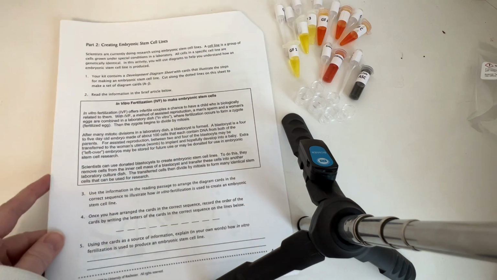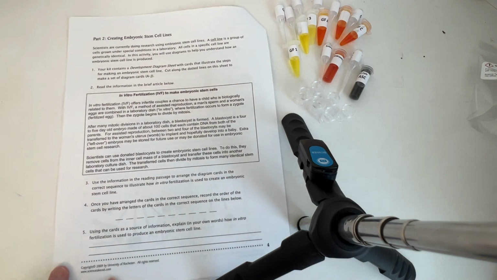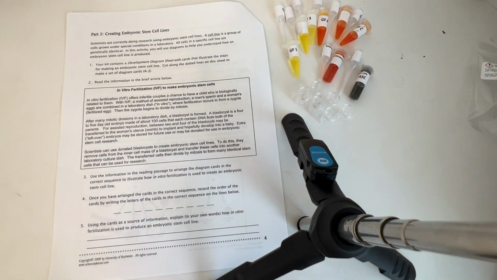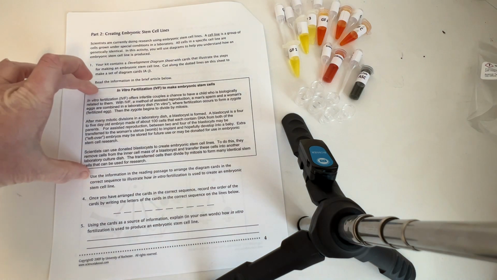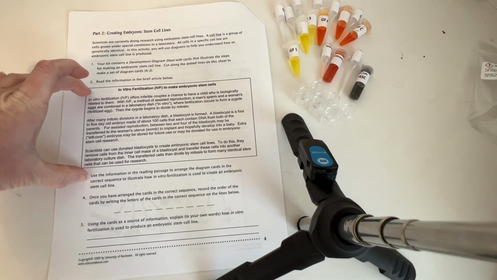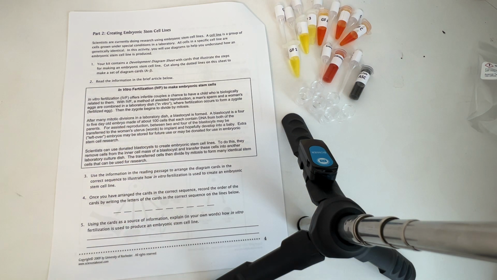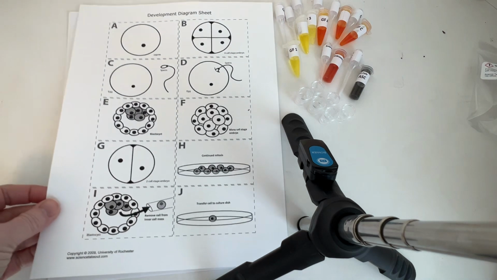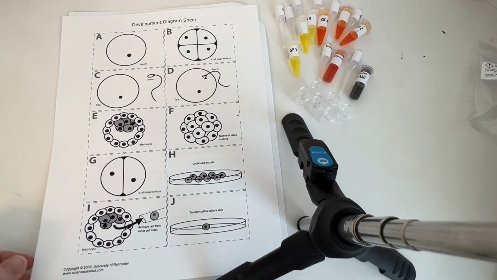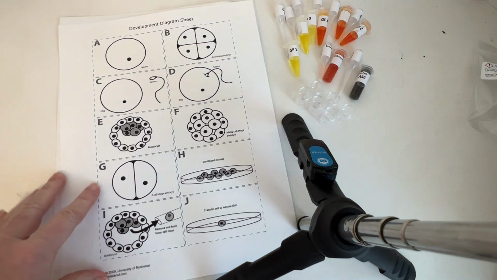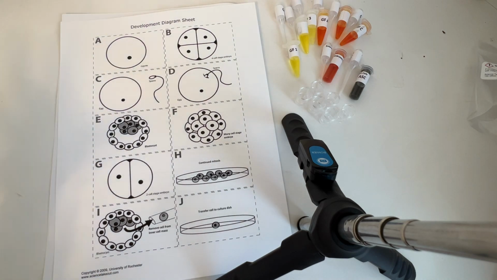Okay, then you are going to do some more reading on stem cells, and this reading in particular is very, very important. So make sure you go through and highlight it very carefully. But then it's going to ask you to take the development diagram sheet that is provided, and you are going to use the reading from here to put these different phases of stem cell research in order.